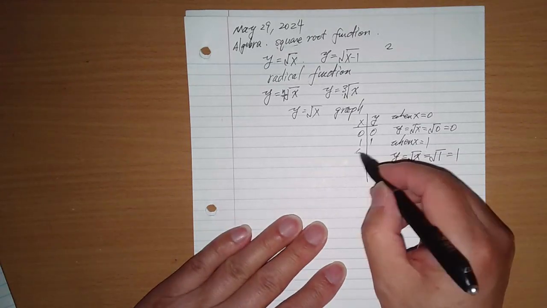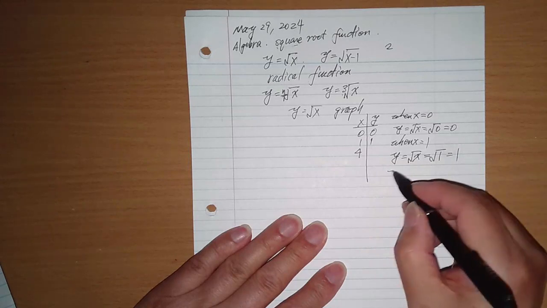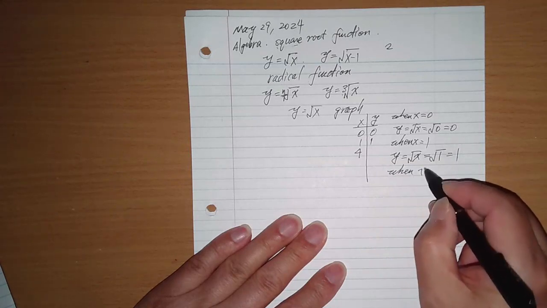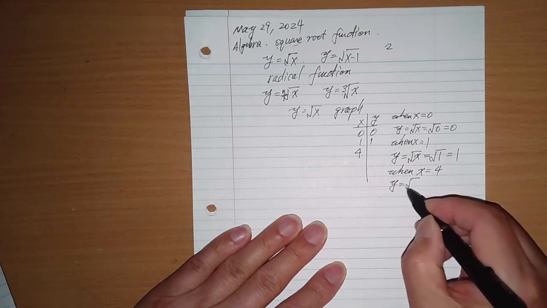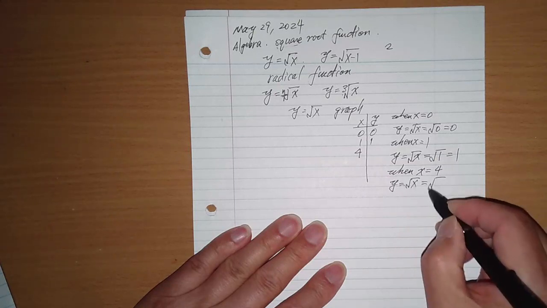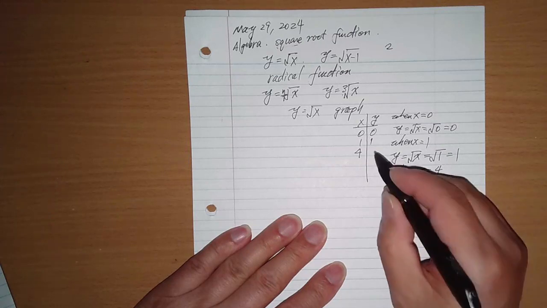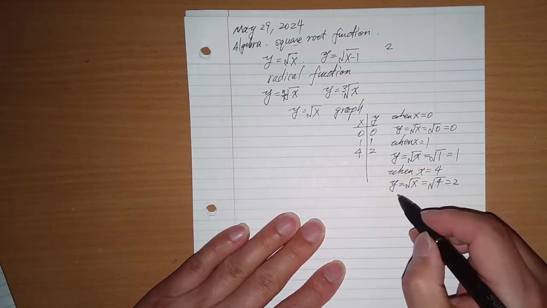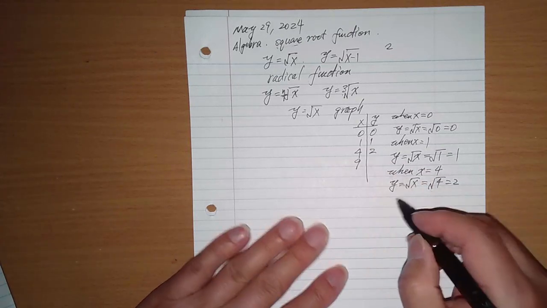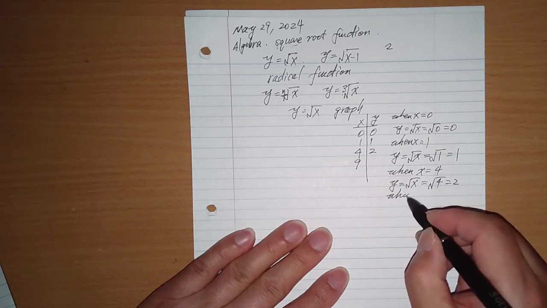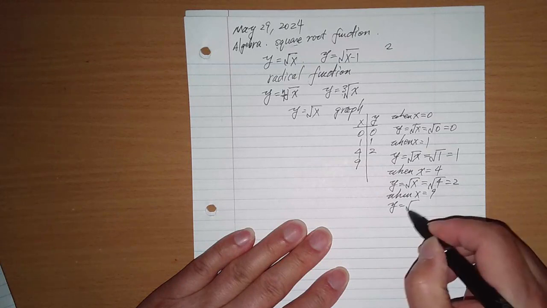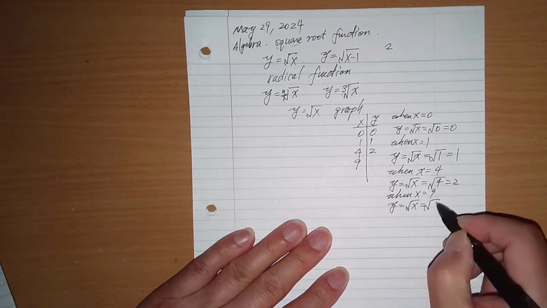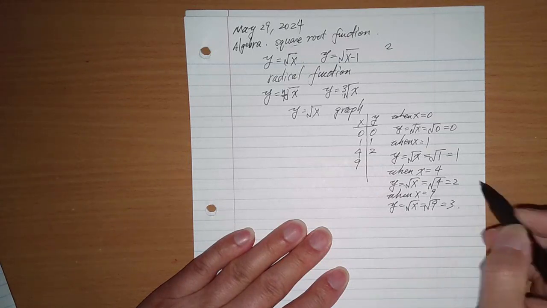What about when x equals 4? When x equals 4, y equals the square root of 4, which equals 2. What about when x equals 9? When x equals 9, y equals the square root of 9, which is 3.